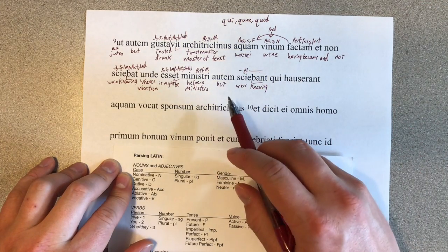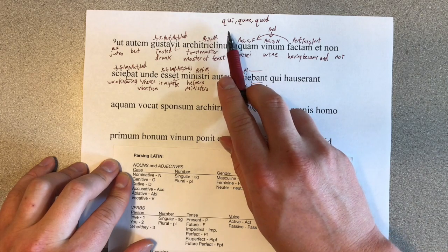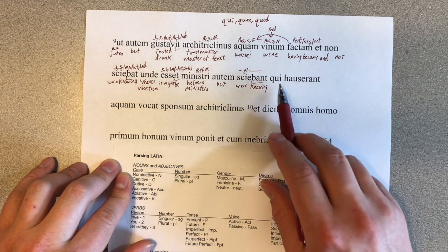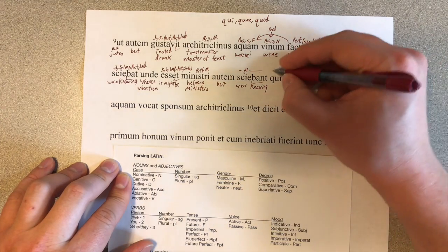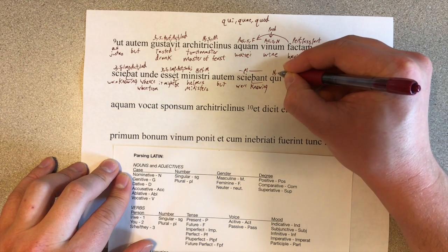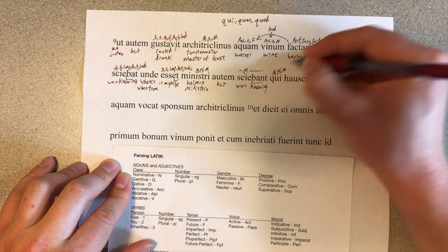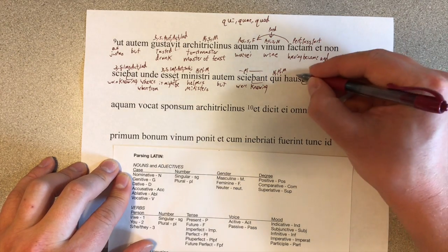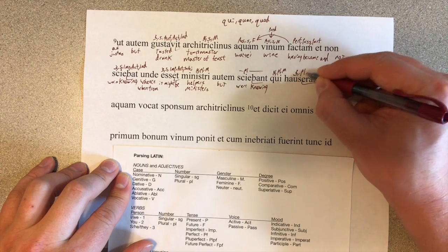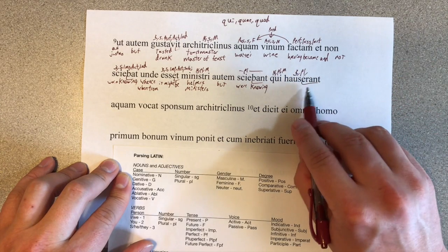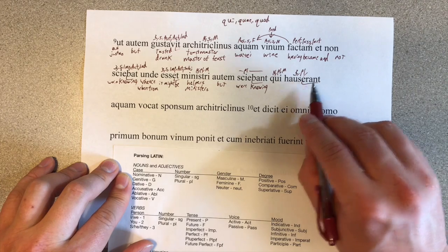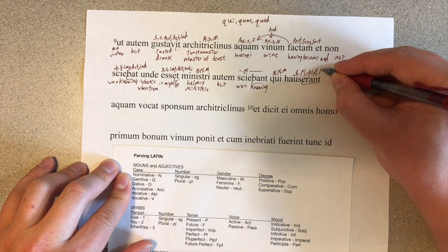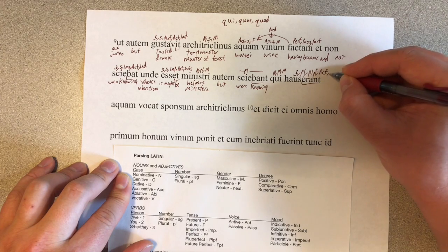And with our relative pronoun, qui is both the nominative singular masculine and the nominative plural. Since we've got ministri, our plural, qui should probably also be plural. And masculine. Hauserant confirms that for us. Erant here as our ending is third person plural. And it's going to be pluperfect because of that A right there. It's active and indicative.